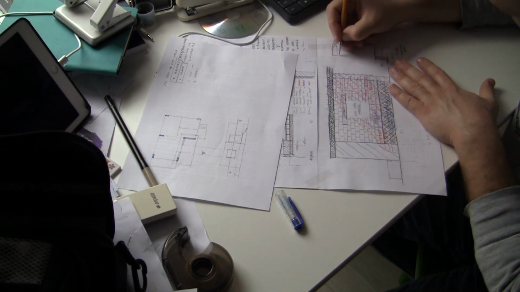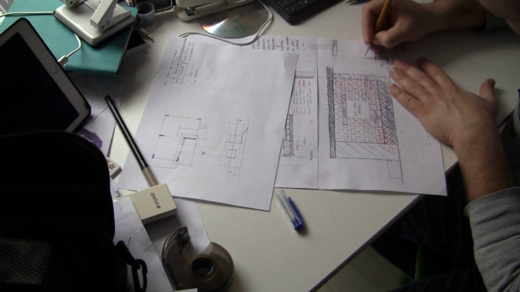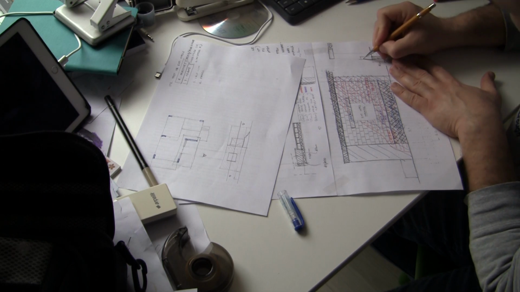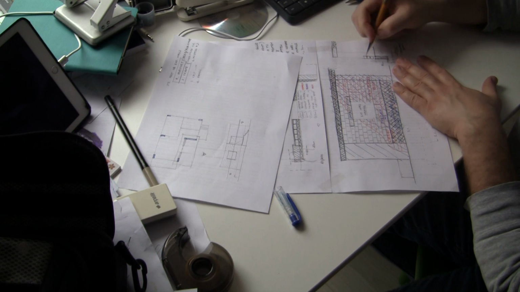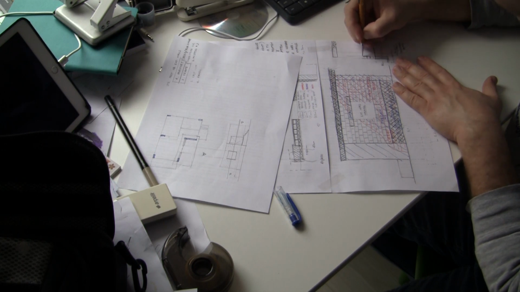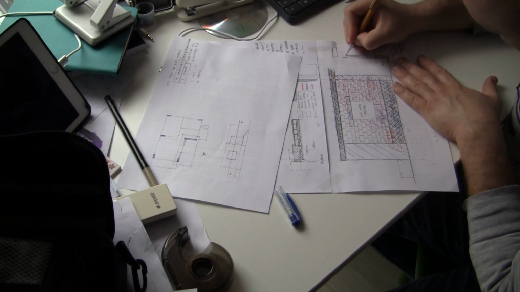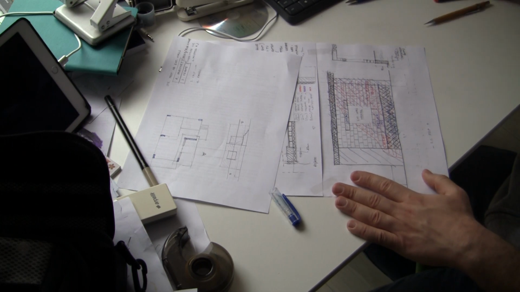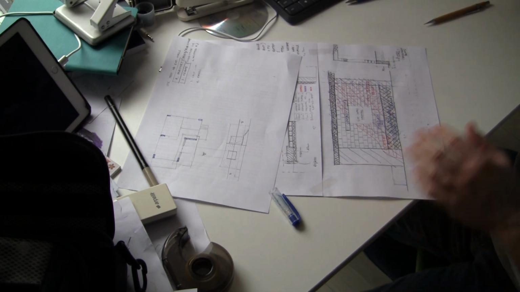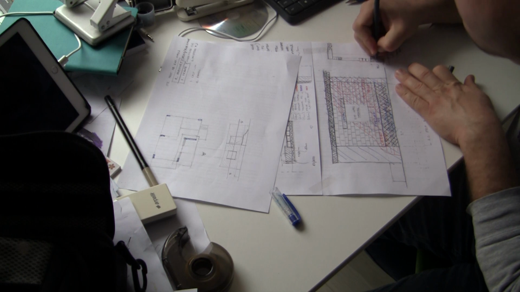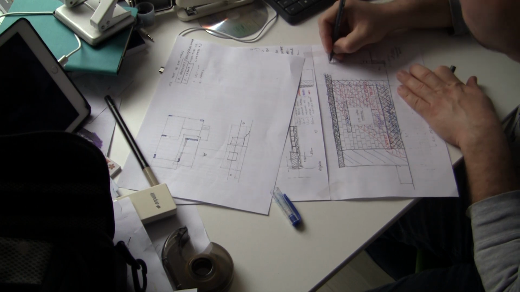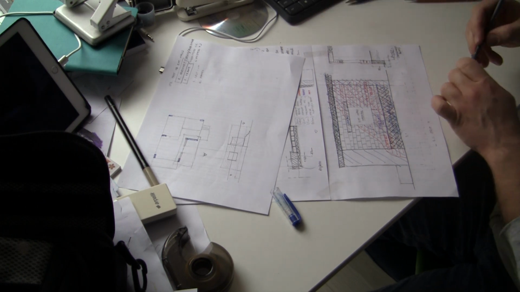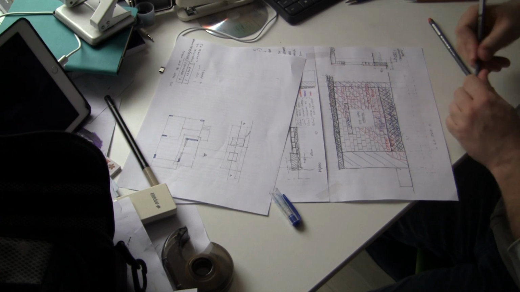This is my wall, this is the window opening until here. Here is my lintel, and here's the brick. Going over it, on top of the brick, let's draw with orange. We apply normal plaster, and then we cover it with thin layer plaster.